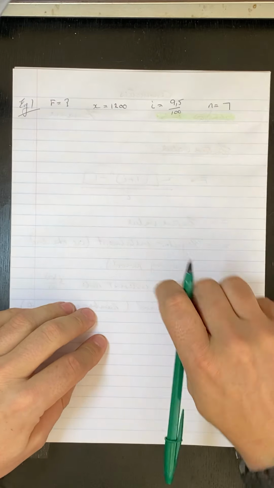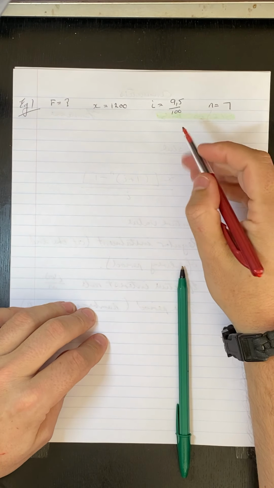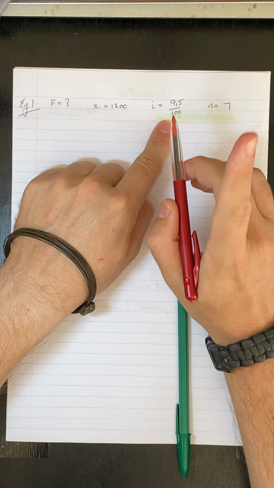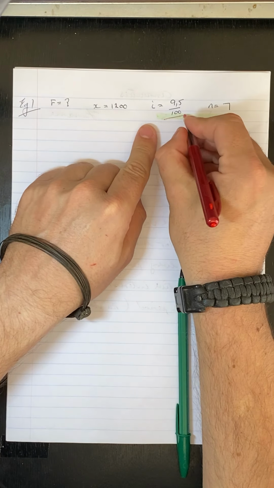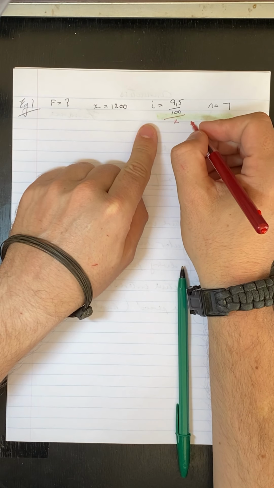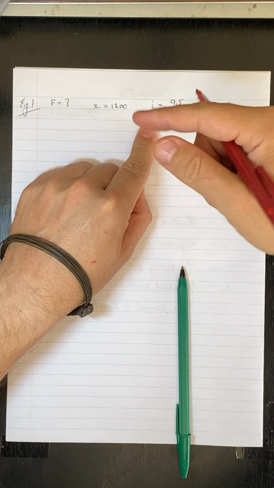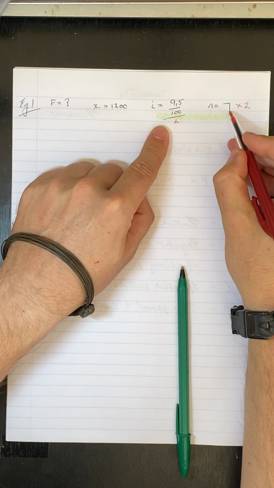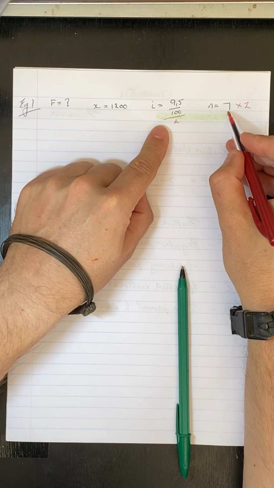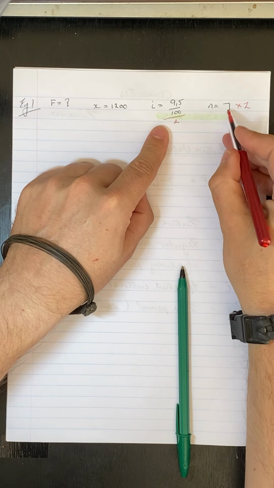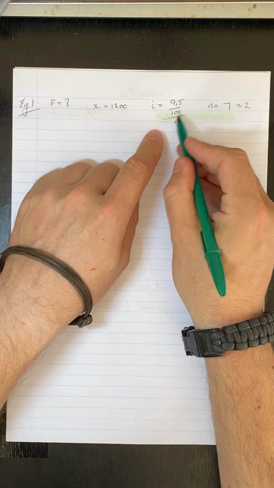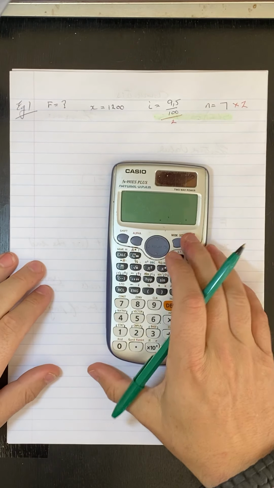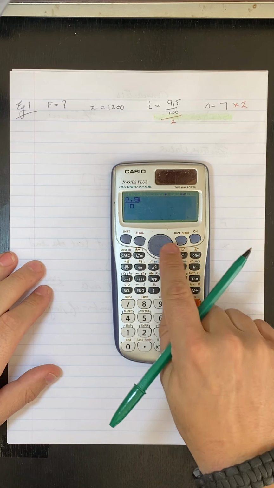But here comes the problem. They're saying here that this is per annum, but compounded semi-annually. So what I need to do is divide this by 2, because semi-annually is basically half yearly, or every 6 months. If I divide this one, I must multiply this one, because this is 7 years. How many semi-annuals are in 7 years? Well, there will be 14. So I'm just going to work this out on a calculator, and we just say 9.5 over 100.